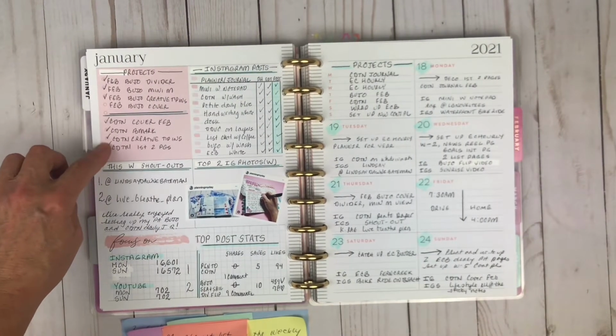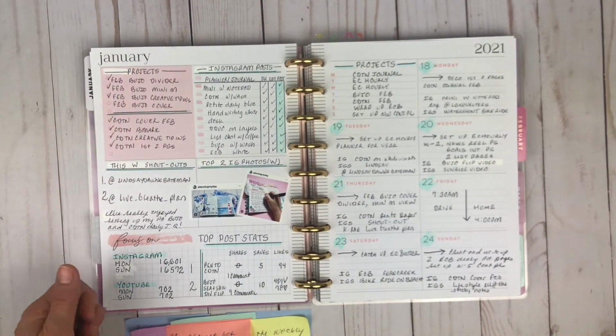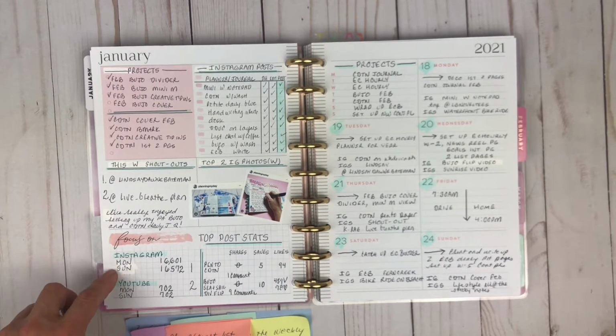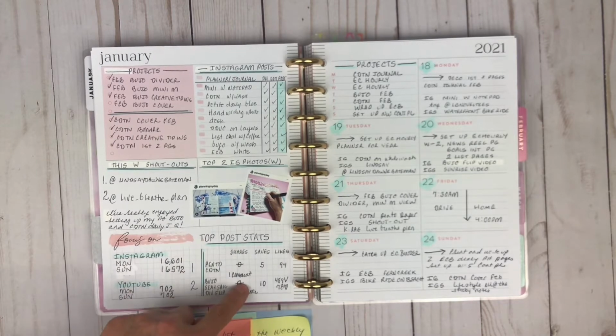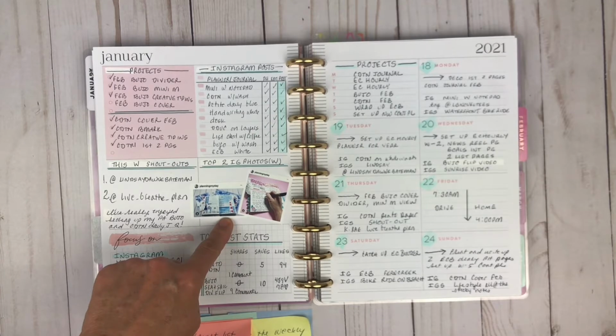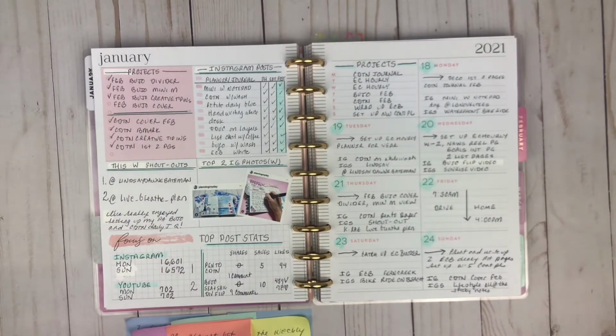This has worked out well for me because I check off what I get to and what I haven't. It's obvious. I also like seeing the stats down here on the bottom where it has Monday and Sunday, Instagram and YouTube, and then the post stats of my top 2. And I love putting a photo here. I've done this before in previous social media planners, and this really helps to get a grasp on what's feeding your feed. What do you all really like most that I'm posting on? And as long as it's making me happy, I'll continue doing it.